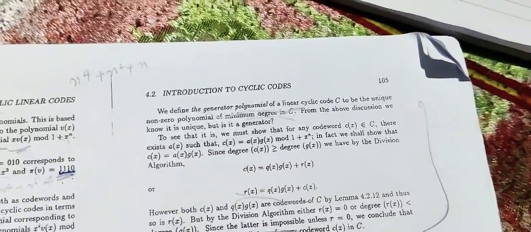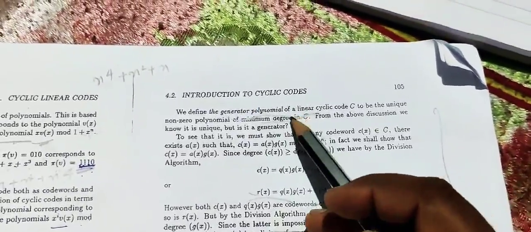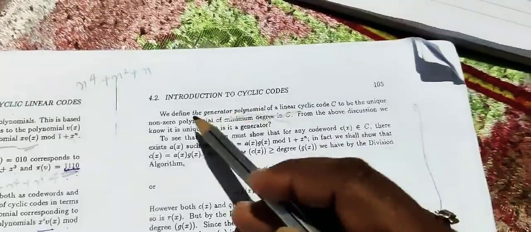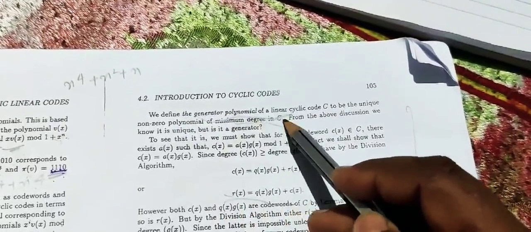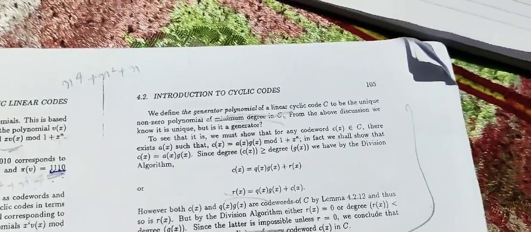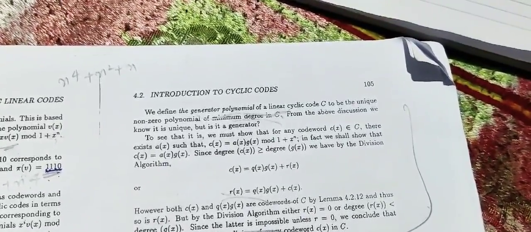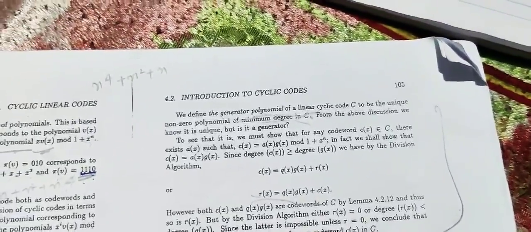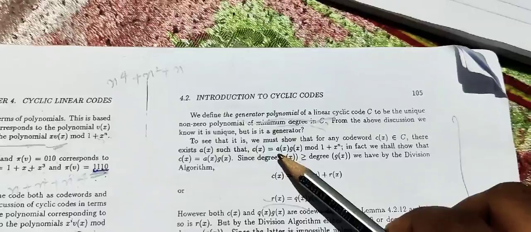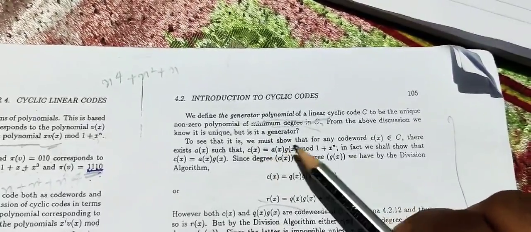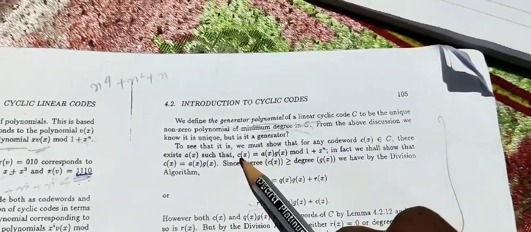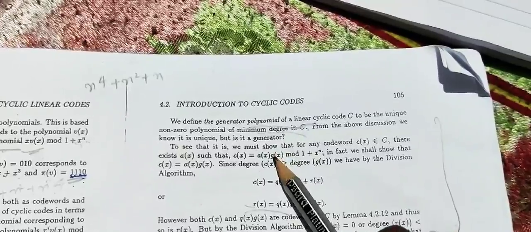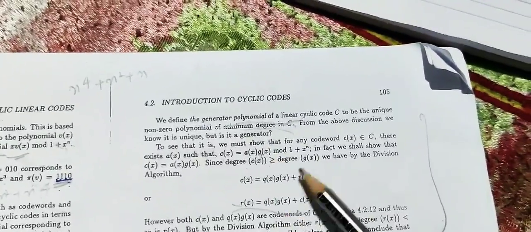Okay, what is the generating polynomial? The generating polynomial of a linear cyclic code C is the unique non-zero polynomial of minimum degree in C. So the generating polynomial is a polynomial whose degree is minimum in C. For any code word, c(x) is equal to a(x) g(x) mod (1 + x^n), and the degree of c(x) is always greater than or equal to the degree of g(x). That is, g(x) has the minimum degree. So we have a result.